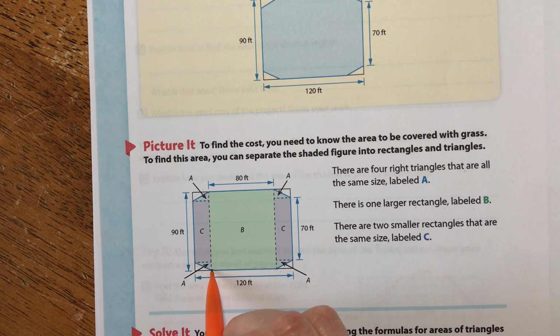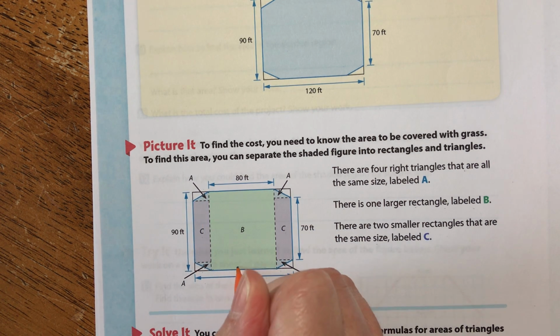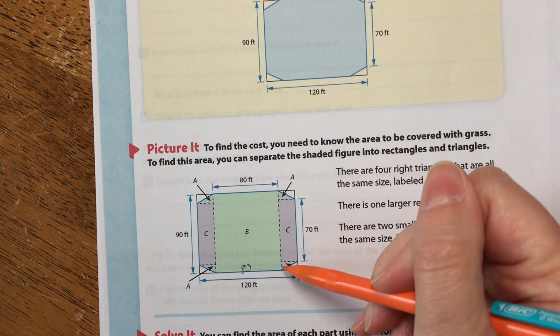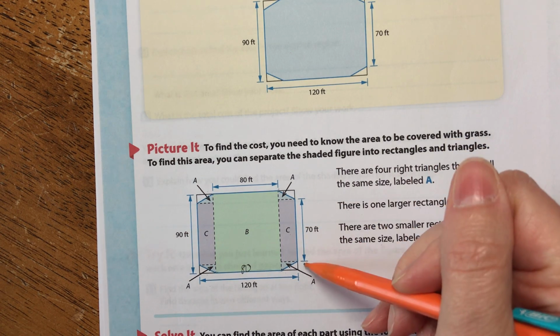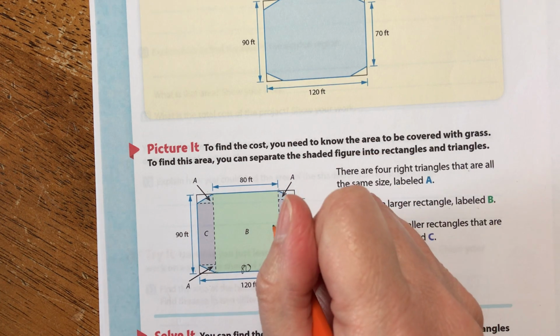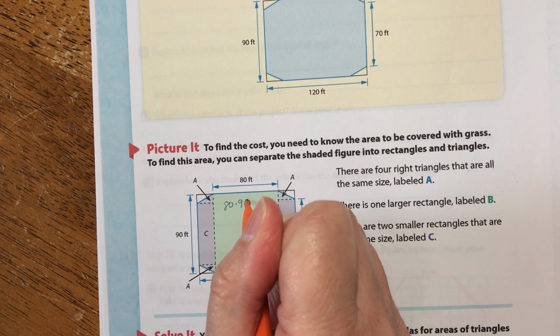So if I look at the green rectangle, here's the base. Well, this is 120. That's not going to do me any good because I don't need this and I don't need this. But look up here. This is 80. So this has a base of 80. And I need the height all the way up from the bottom to the top. Is it 70? Nope. Go to the other side. It's 90, right? From the bottom to the top is 90. So for this rectangle, I'm going to do 80 times 90.